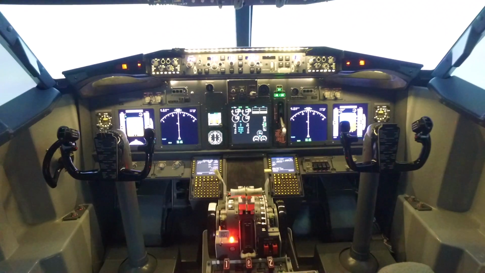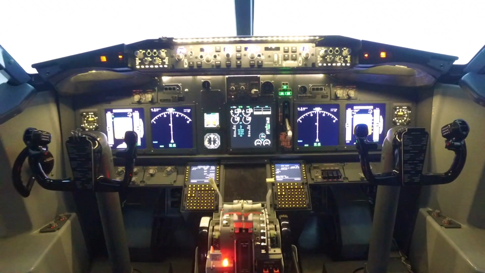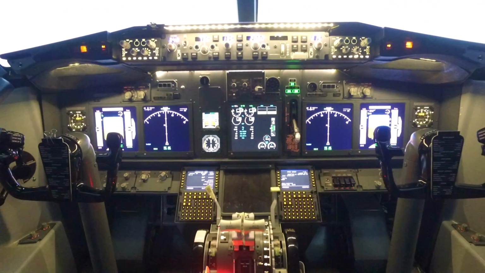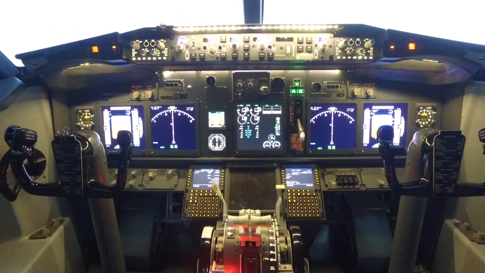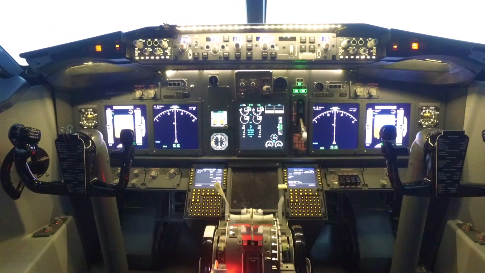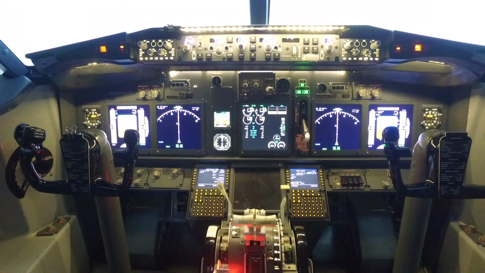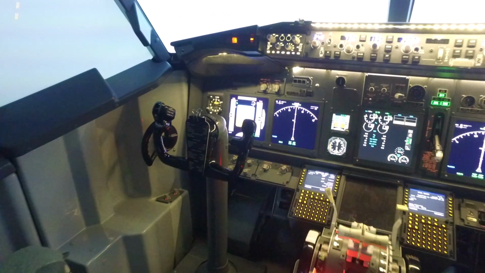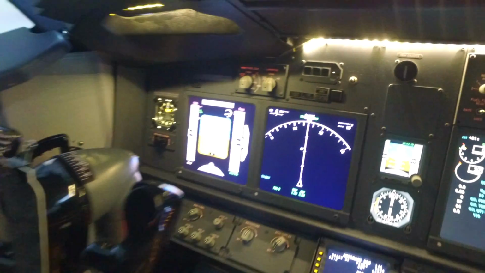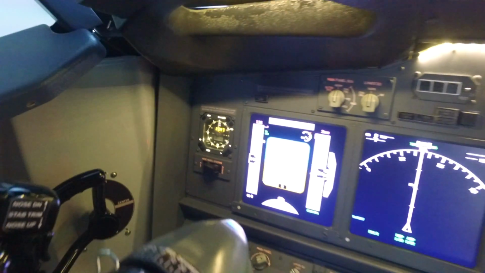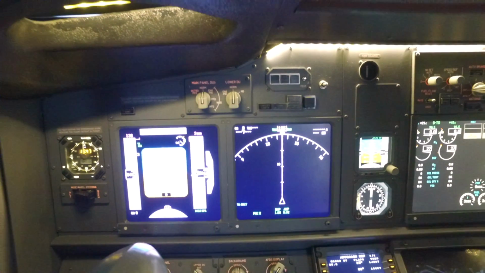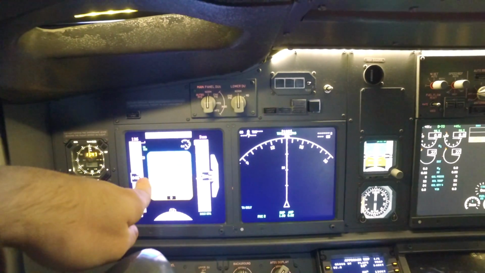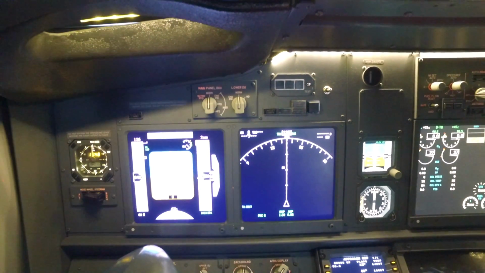So to begin, as you can see, we have two instruments located on the left and two instruments on the right and one in the centre. I'm going to go to the captain's side and explain a little bit more in detail about what these are. There we go. And what we can see here, I don't know if it shows up very well on this camera, we have two screens. We have the primary flight display and navigation display.